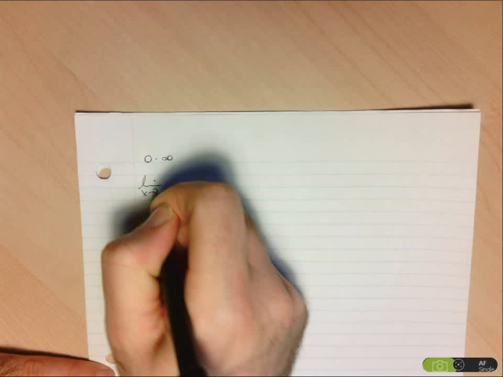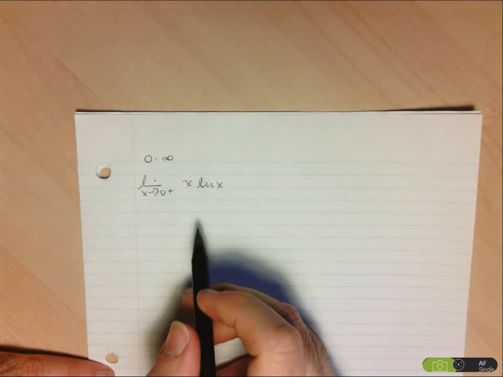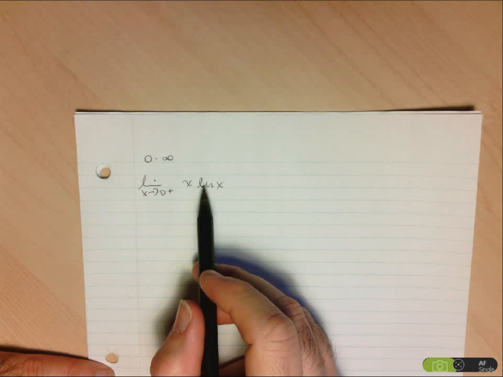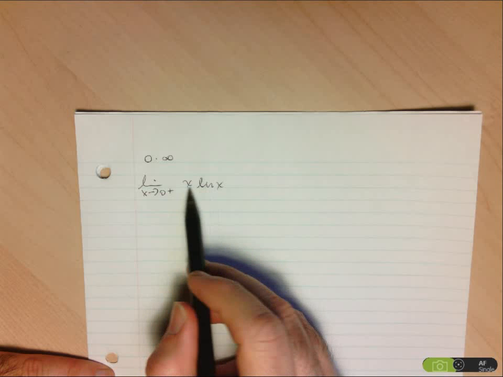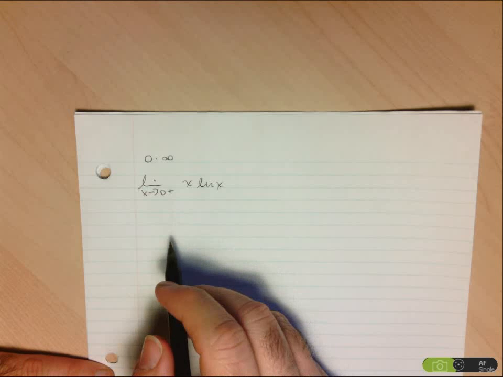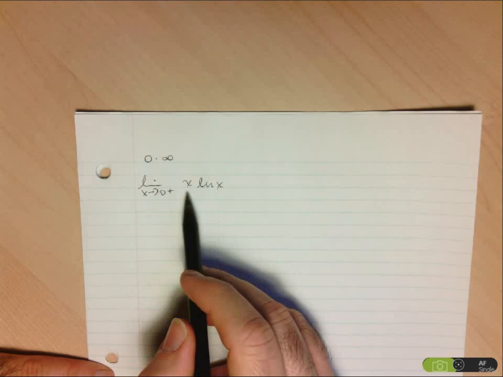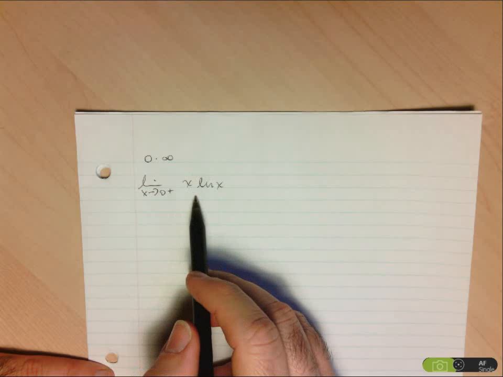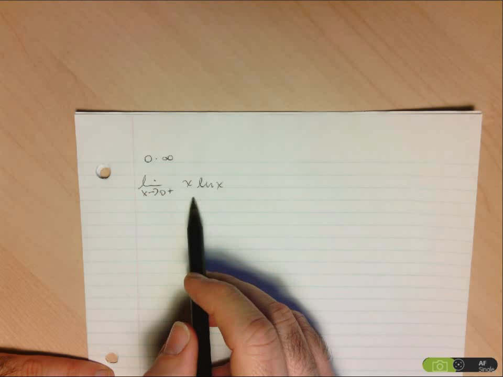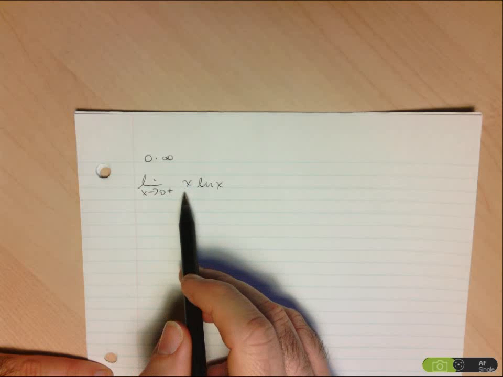Limit as x approaches 0 from the right of x ln x. So we have that x is approaching 0, ln x is approaching negative infinity, and as usual, is there one of these that's going to take over as we get closer and closer to 0? This one's pretty easy because all we're going to do is just rewrite the expression so that it will give us an indeterminate form, in this case infinity over infinity. And we just do that by rewriting x as 1 over 1 over x.